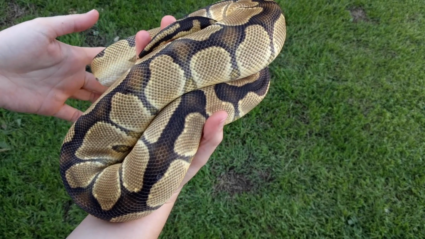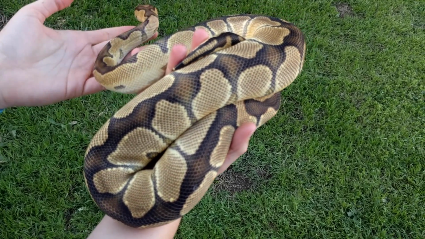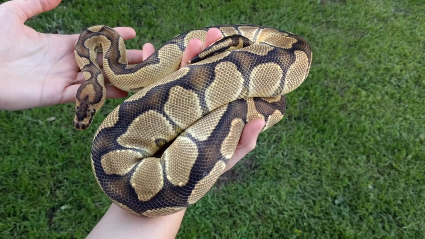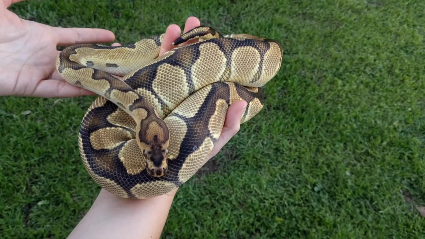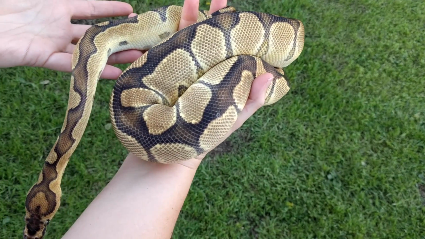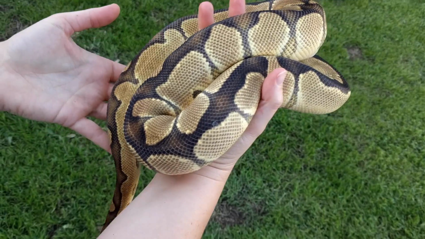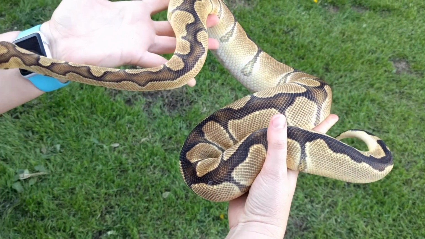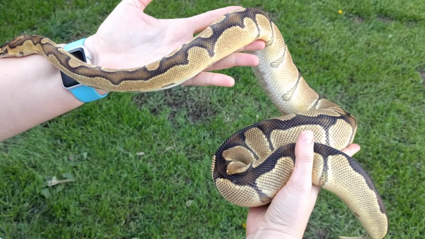This is Ludentus. He's our clown male, and the clown is a recessive mutation that affects pattern and color in ball pythons. And it's a really neat pattern. It's really diverse. So you can see 3 different clowns and they will all look very different. But it does have some characteristics that we'll point out to you today.